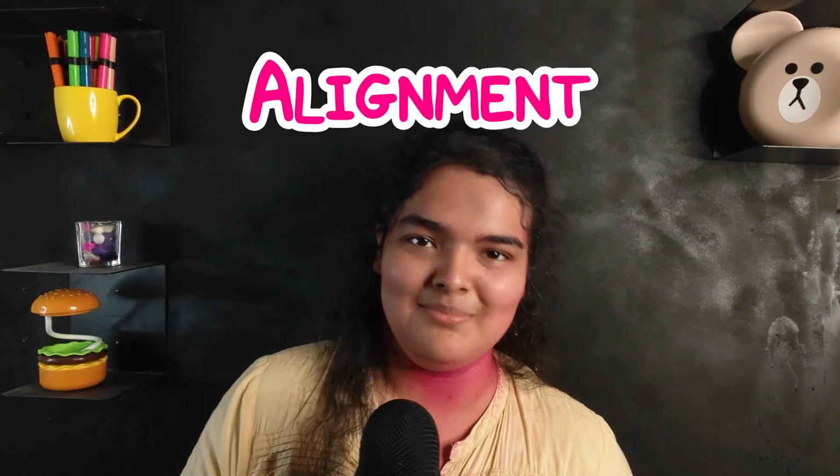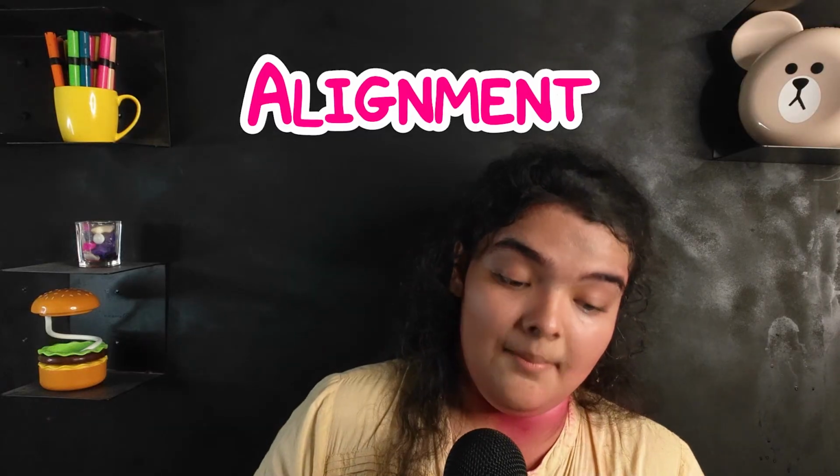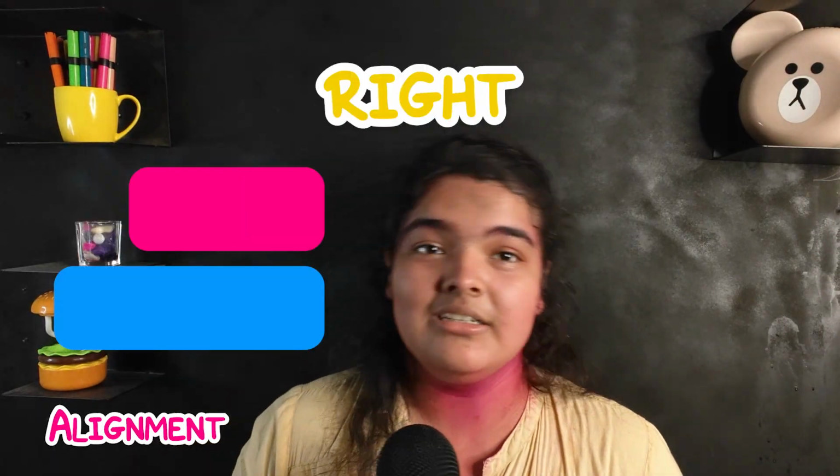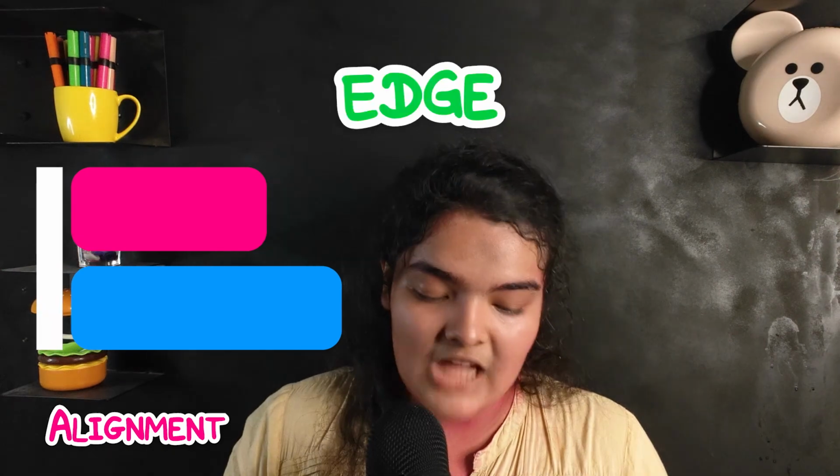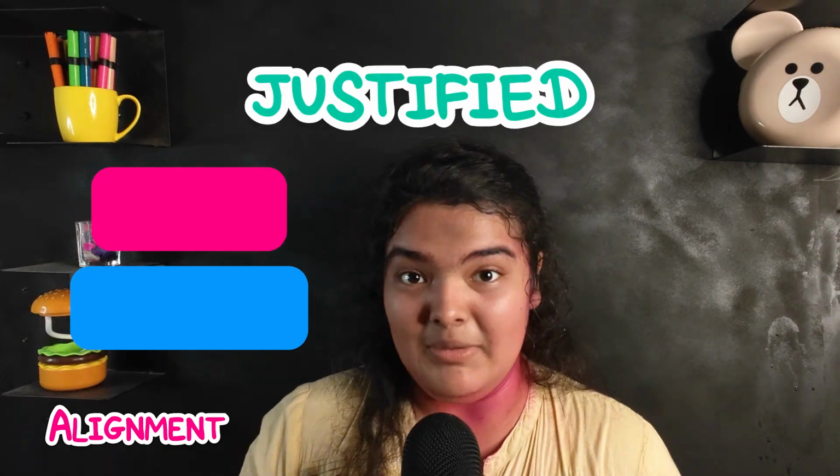Number 2, alignment. Alignment means things line up with each other. Nothing should feel randomly picked. When items line up, your eyes actually move smoothly across a screen. Whereas when things are slightly off and it feels messy, our eyes have a really hard time moving across the screen and finding where the next thing is supposed to be. Common alignment types include left alignment, right alignment, center alignment, edge alignment, and justified alignment too sometimes.